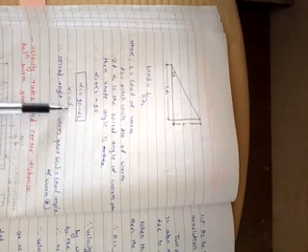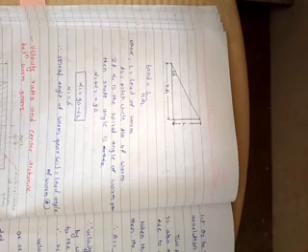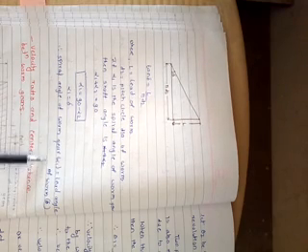alpha 1 is equal to the lead angle of the worm. Okay, this is the terminology used in a worm and worm gear. The next point will be the velocity ratio and the center distance between the worm and worm gear.